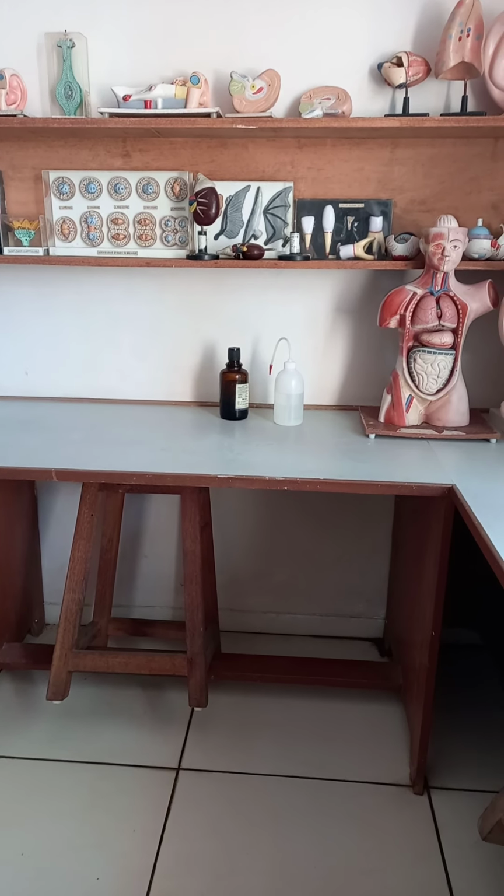Okay, dear students, today I am starting the activities of chapter number 6, tissues. Today I want to show some of the permanent slides which are here in our biology lab. The first slide we have is Phloem TS. Dear students, you can see over here that TS is written. TS means transverse section.